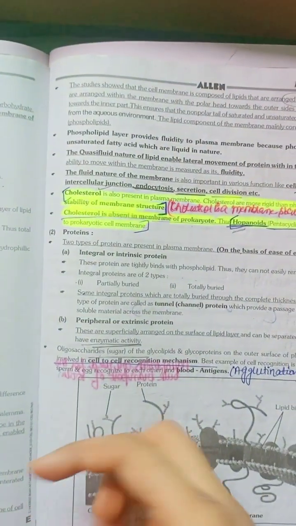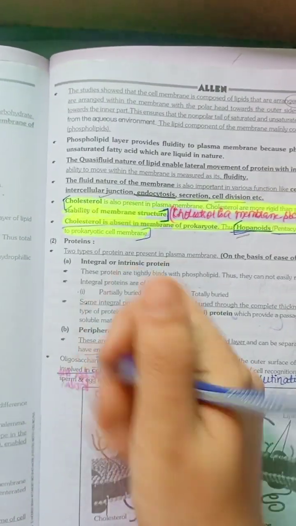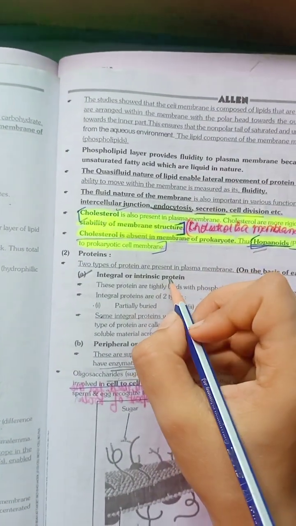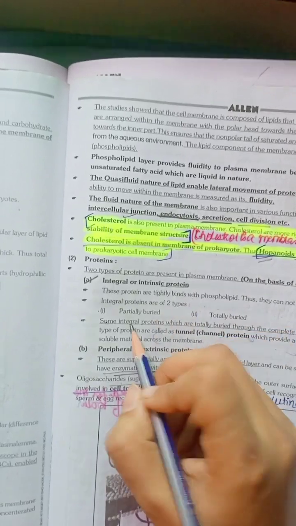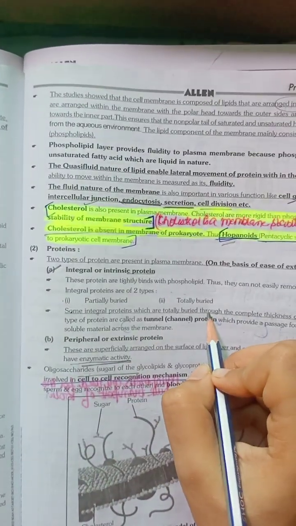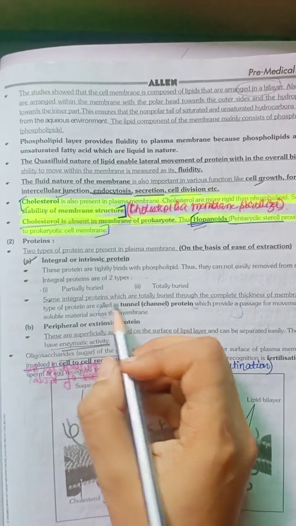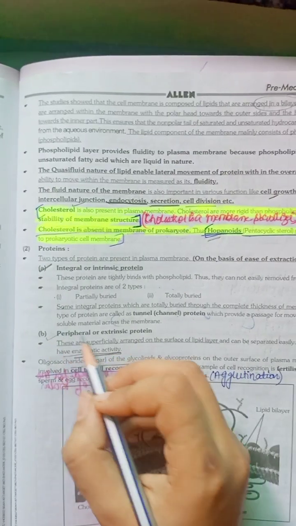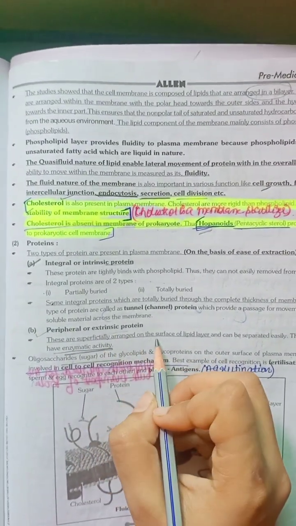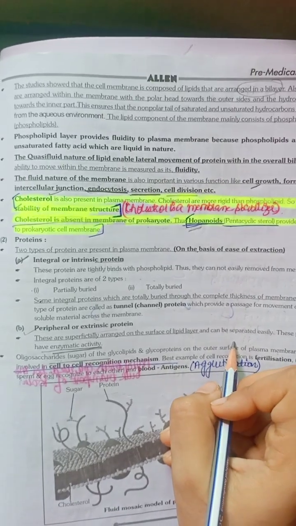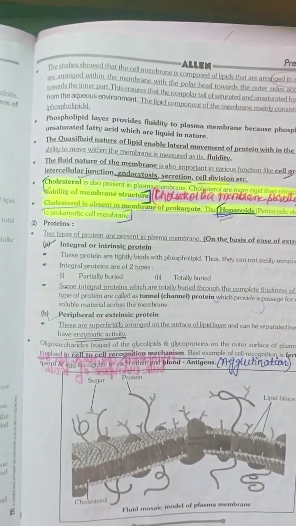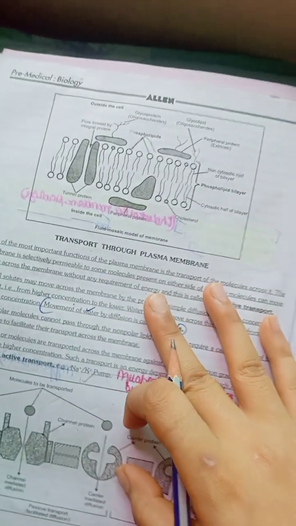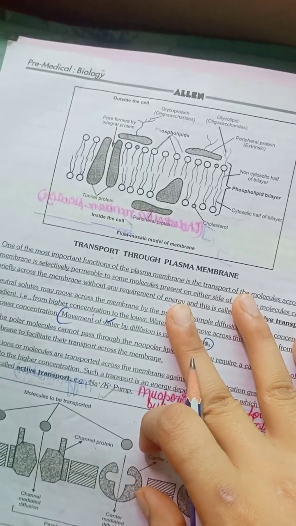We have two types of proteins present in the plasma membrane. The first one is integral, which is present inside the layer of phospholipid, that is intrinsic proteins. They again are of two major types, partially buried and totally buried. Some integral proteins which are totally buried are known as tunnel or channel proteins. Second, we have peripheral or extrinsic proteins. They are superficially arranged on the surface of the lipid layer and can be separated easily. So this is the overall structure of your fluid mosaic model of the plasma membrane.